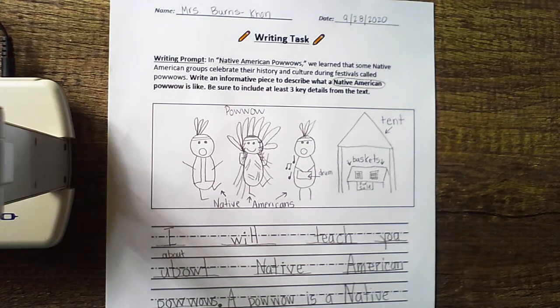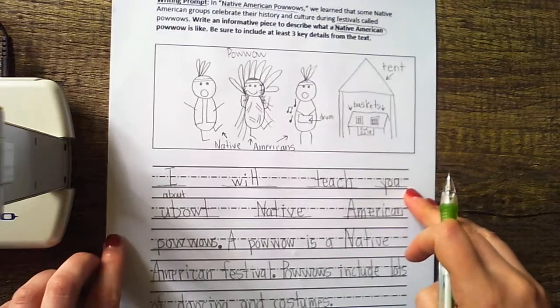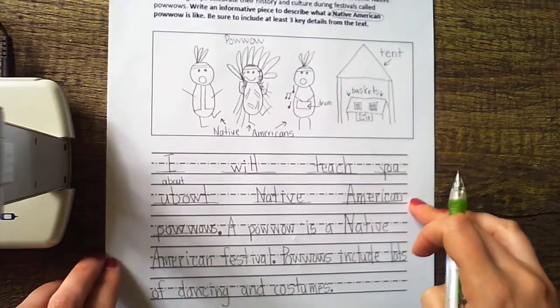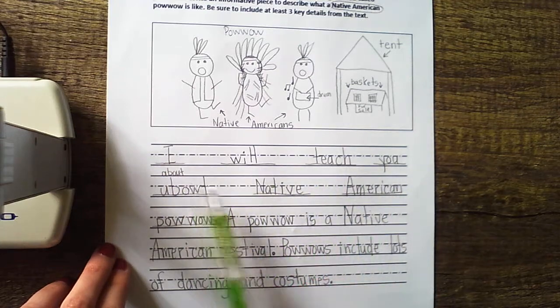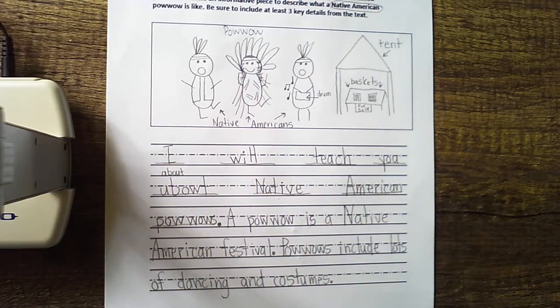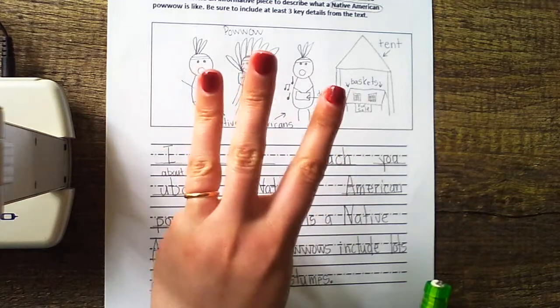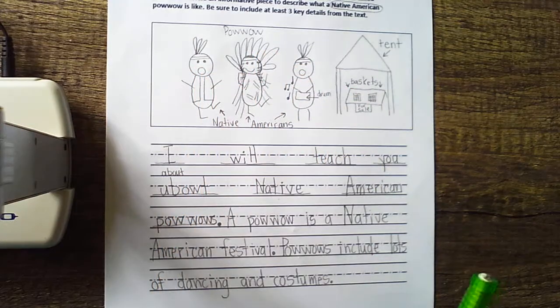Then on Tuesday, we wrote our topic sentence. Our topic sentence tells our reader what we're going to teach them about. We said, I will teach you about Native American powwows. Now we want to give them at least three facts or key details from the text that we want to teach them about Native American powwows.